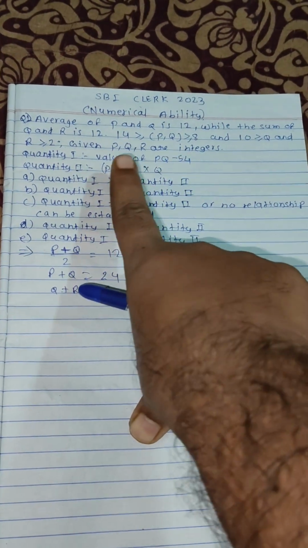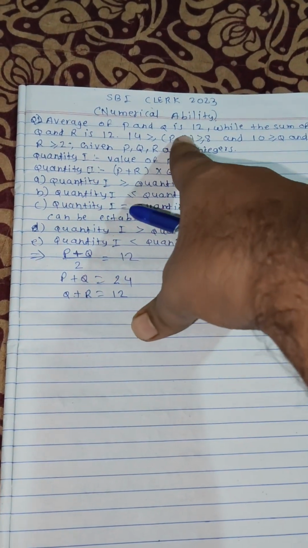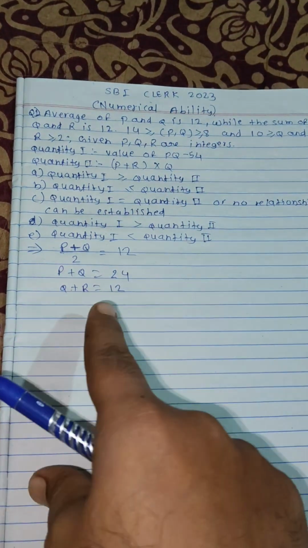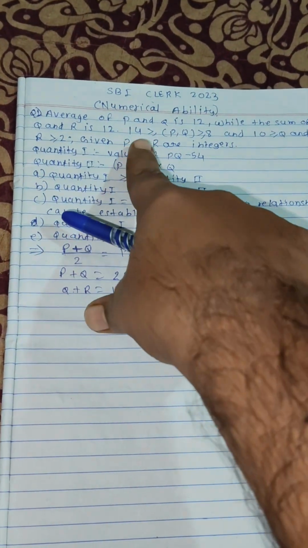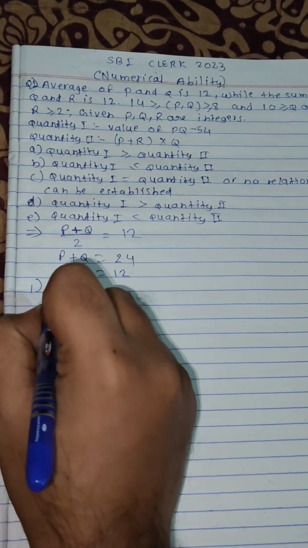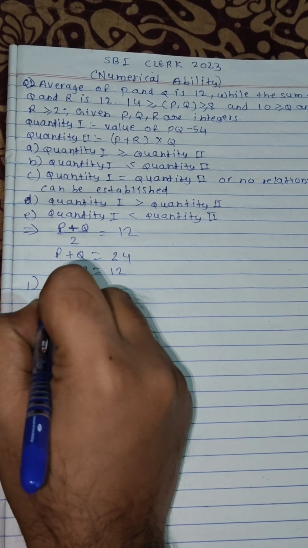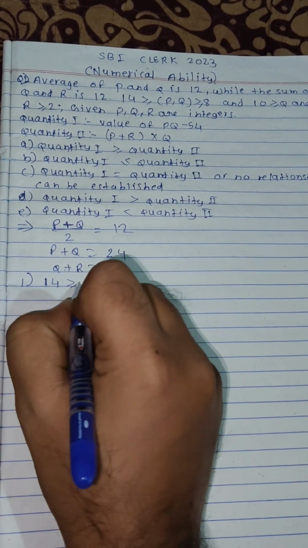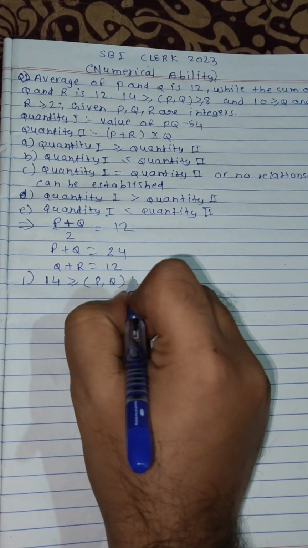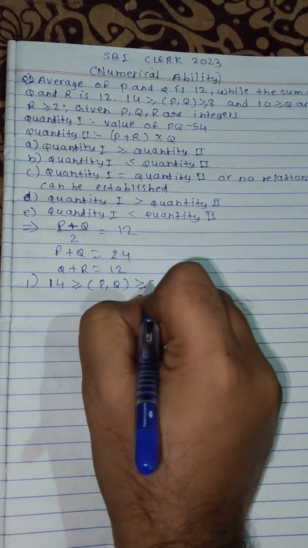12, and some inequalities they have given. So here we need to find quantity 1 and quantity 2. For that we need to solve these inequalities and get the exact values of P, Q, R. So the first inequality they have given is 14 is greater than P, Q, and P and Q are greater than 8.